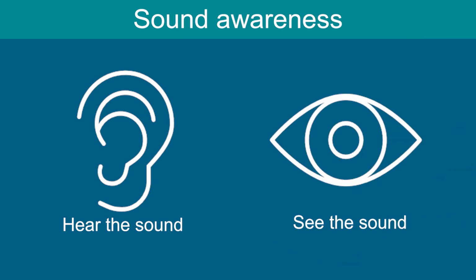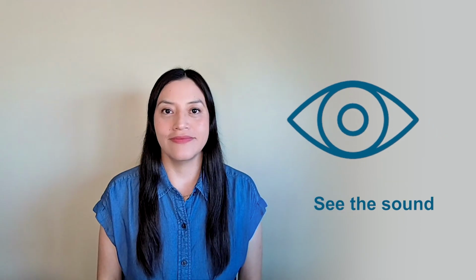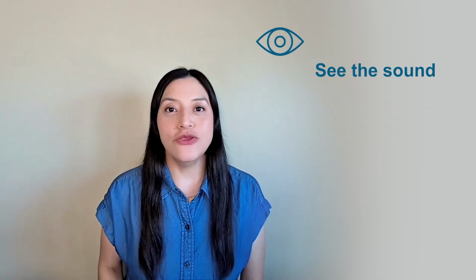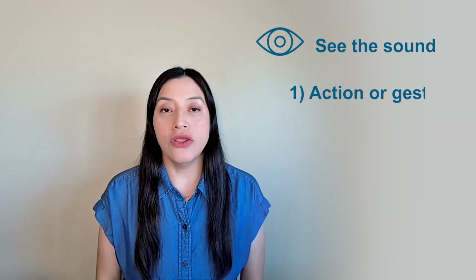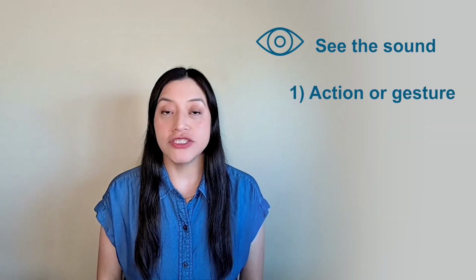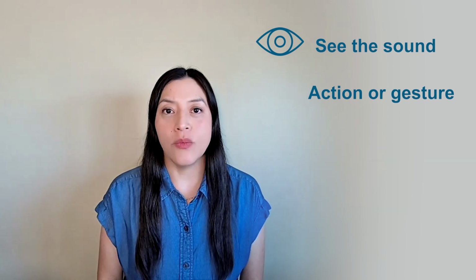Sound activities are also a chance to help your child see how the sound is made. There are 3 ways you can help your child see how the s is made. You can try using a gesture or action, a mirror, or letters. First, add a gesture or action when you say the s to represent how it's made. For example, you can make an S-type gesture in the air.